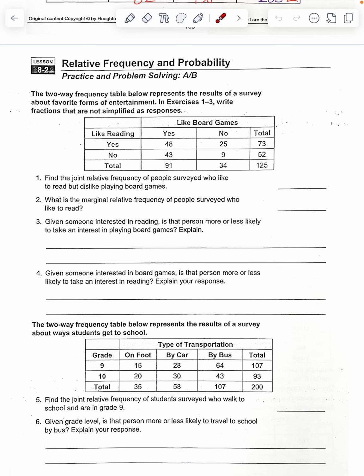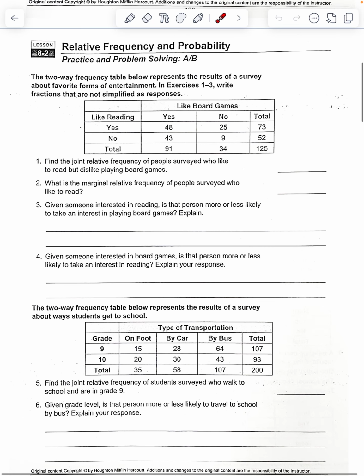Okay, Unit 4. This is second page, Lesson 8.2. Relative frequency and probability. Let's look at the question. The two-way frequency table below. Two-way means, like a board game, yes or no. This is a column, like reading, yes or no. This is a row.